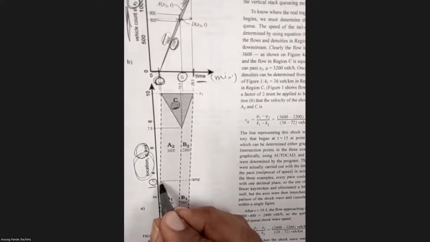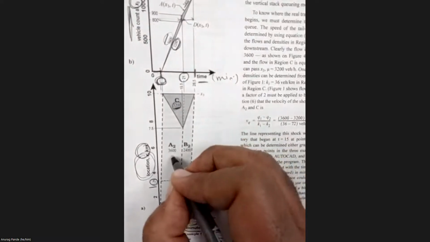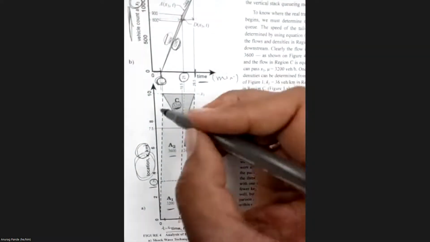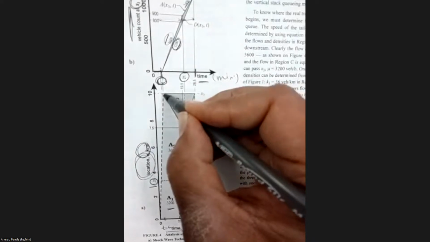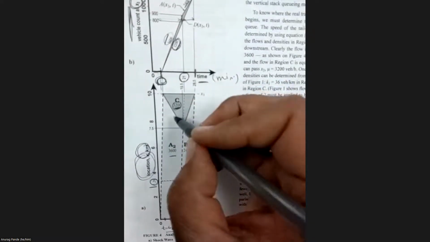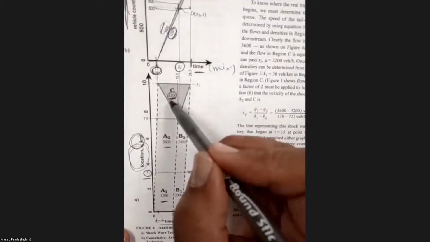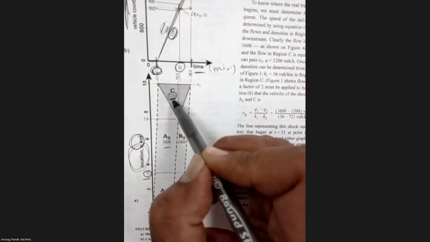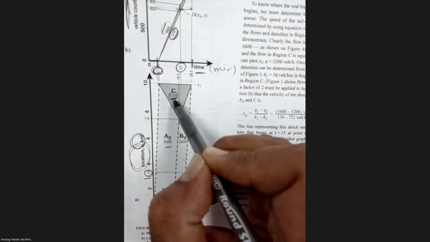The ramp is located at x1, and that's why you'll see that at x1, the flow rate changes from 3,200, the original demand, to 3,600. And then when that 3,600 hits here, there's going to be a shock wave formation. I know one side of that shock wave will be the congested condition where the flow rate is only 3,200. Why am I reducing this flow rate to 3,200? That's exactly right. That's the bottleneck capacity. Only 3,200 vehicles per hour can pass through x3.